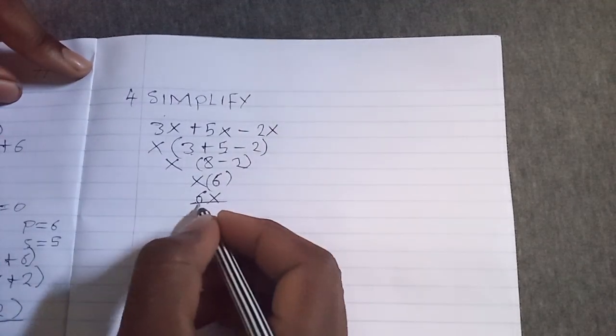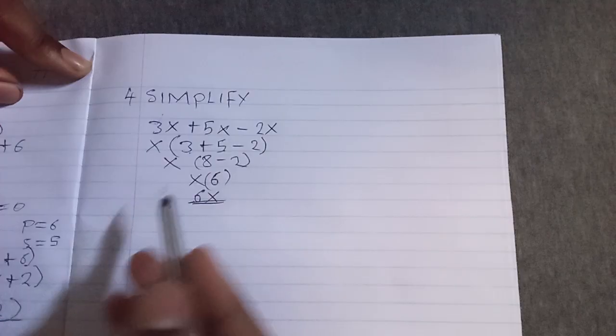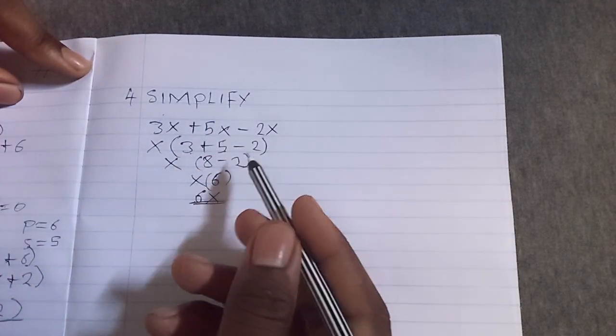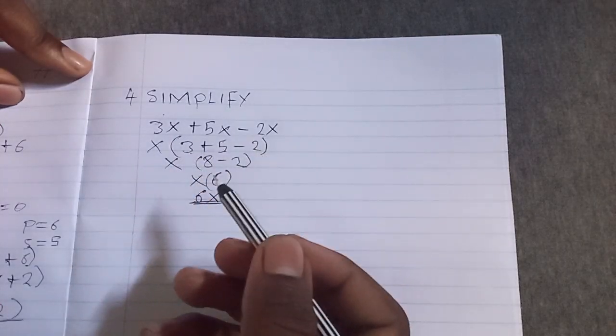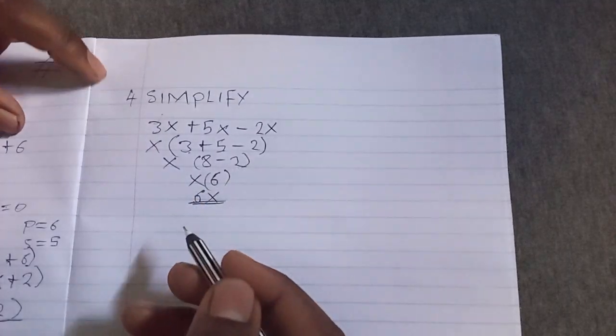So you can see that the answer looks as simple as possible. So you just make sure that you make the expressions as simple as possible. You remove the unnecessary brackets, combine like terms, and do basic operations: addition, subtraction, multiplication, and addition.